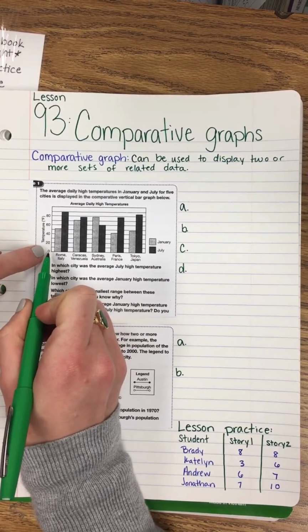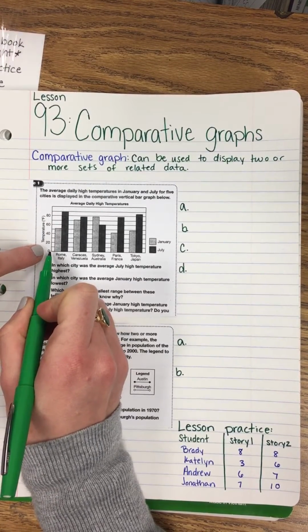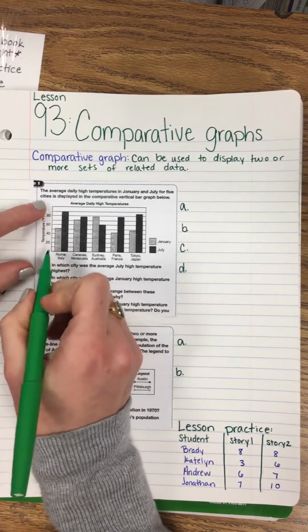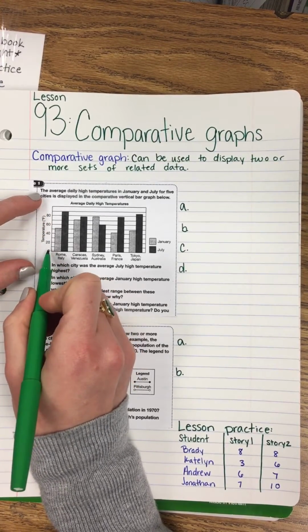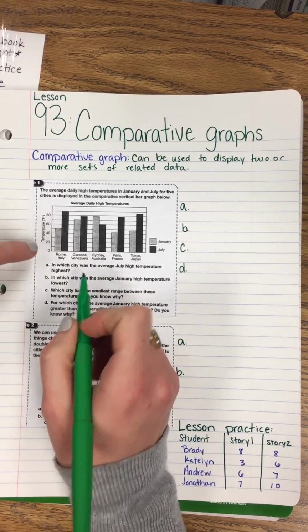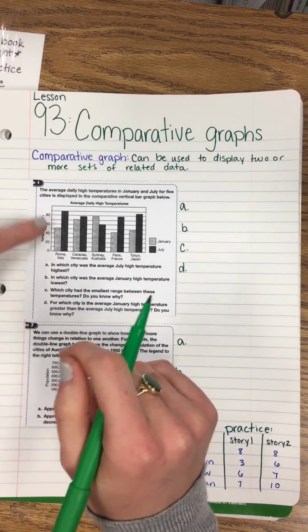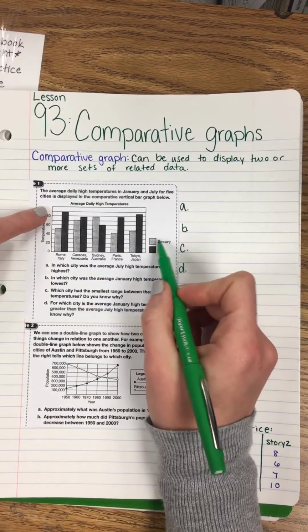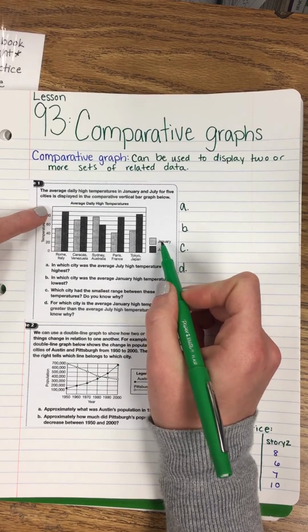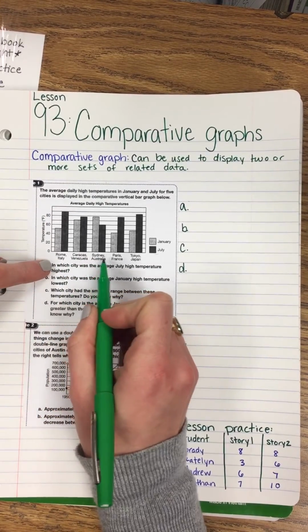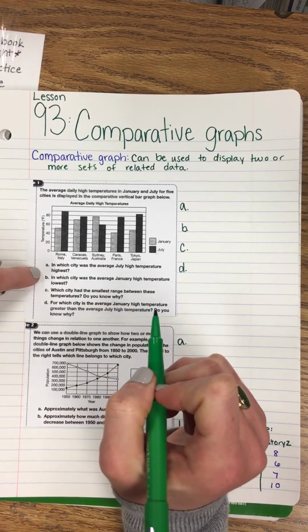The scale goes up by even numbers, 0, 20, 40, 60, 80. It doesn't go random numbers; it goes in a steady pattern. There's a little key: the light one is January and the dark one is July. On the bottom are the 5 cities.